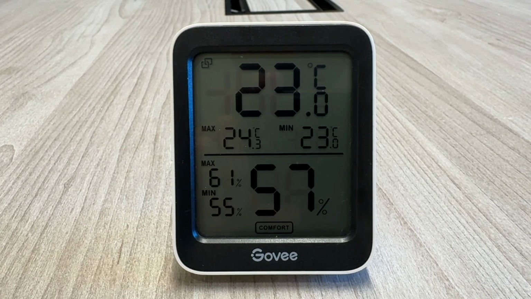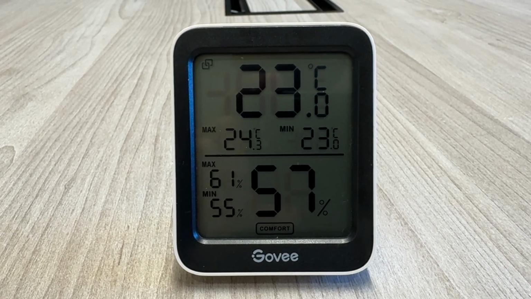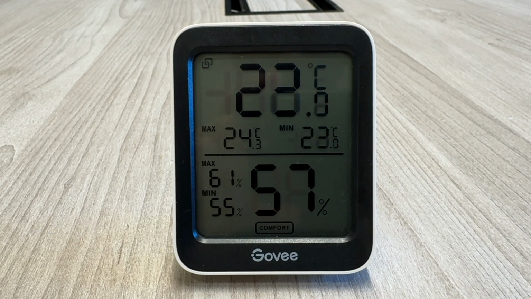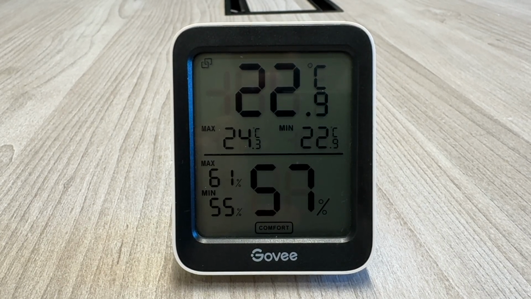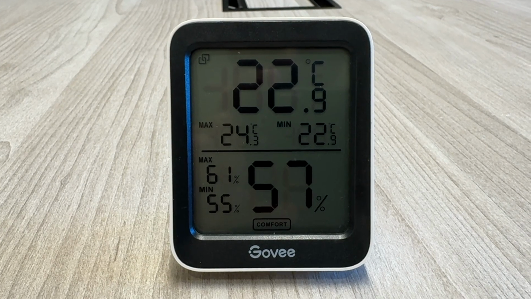As you can see, it displays the maximum and minimum temperature and the maximum and minimum humidity, as well as the current values. Next, let's look at the app.